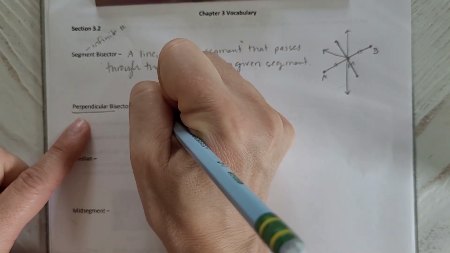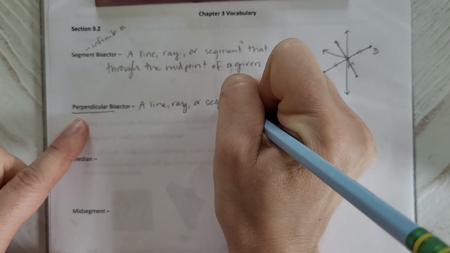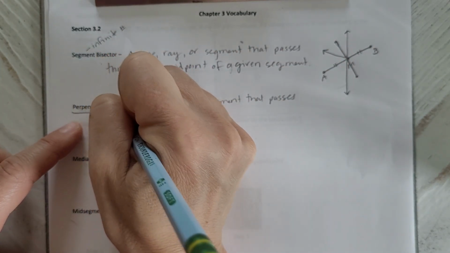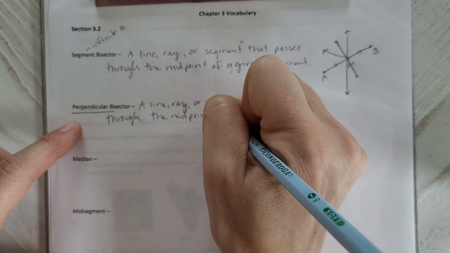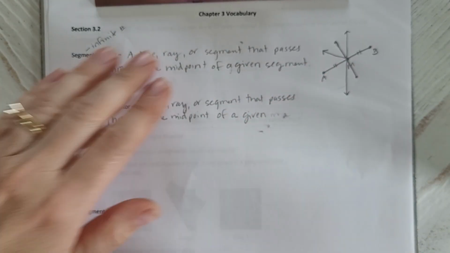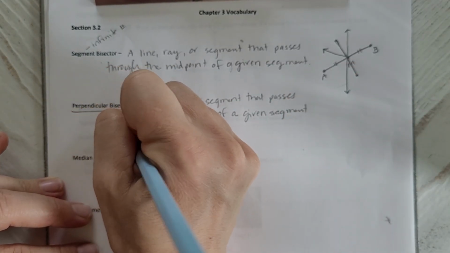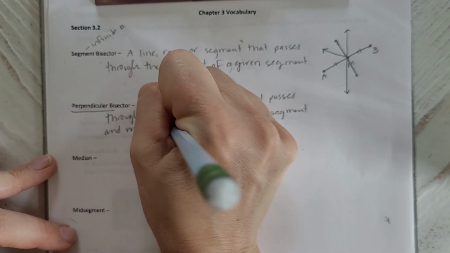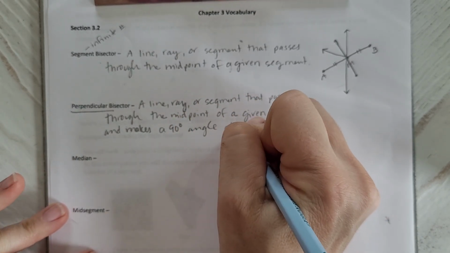So again, it's a line, ray, or segment that passes through the midpoint of a given segment and makes a 90-degree angle at the midpoint.